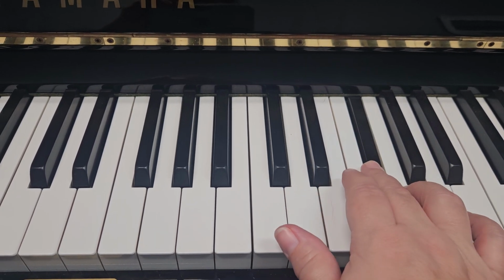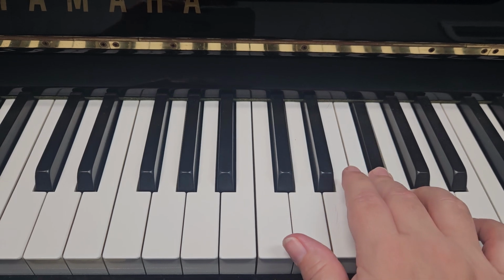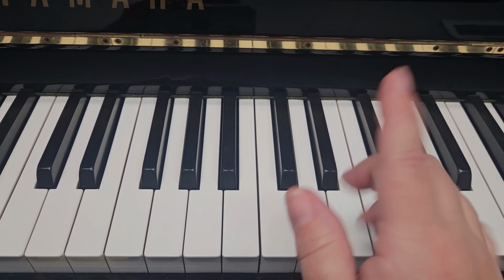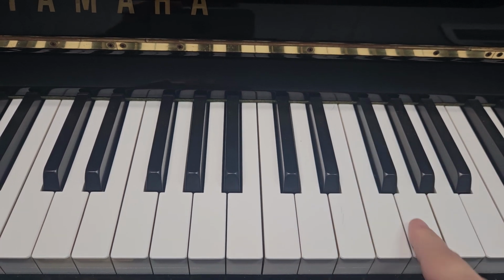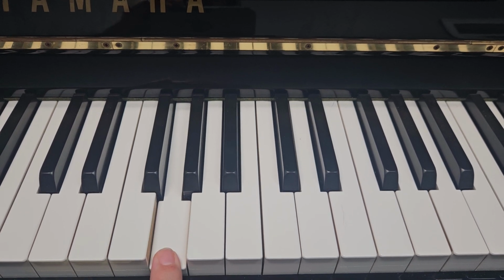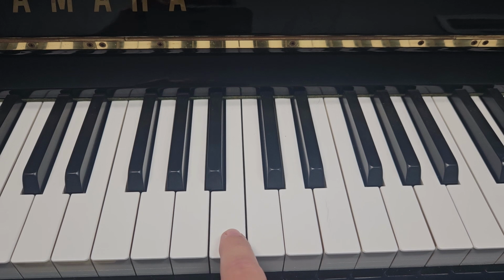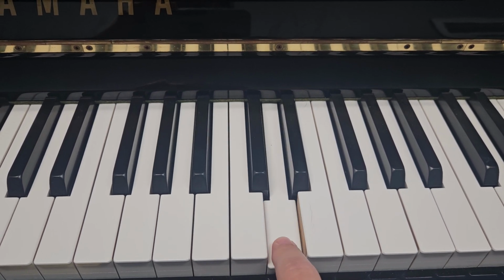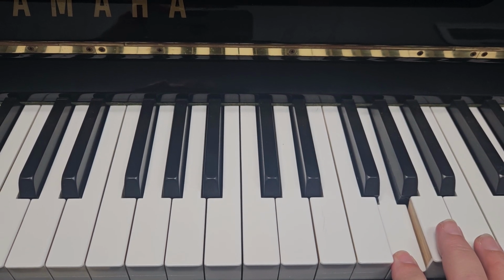So this could be an F sharp. It also could be a G flat, but in this case it has to be an F sharp, and I'll show you why. In the key of G, you can't have a G flat because there's only one G. It's taken up with the root. So it goes through the alphabet: G, A, B, C, D, E, F sharp, G.